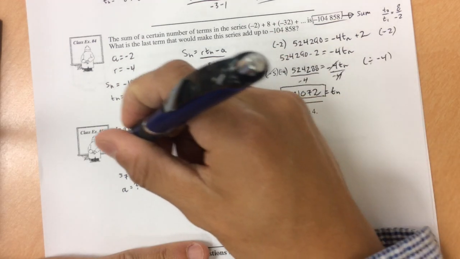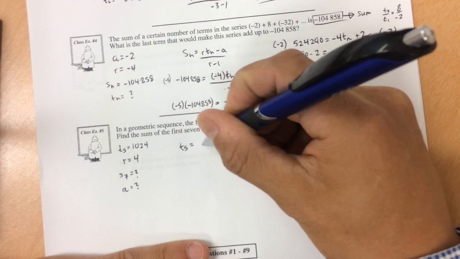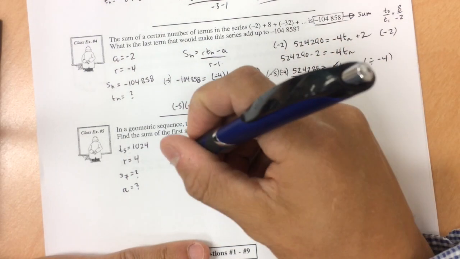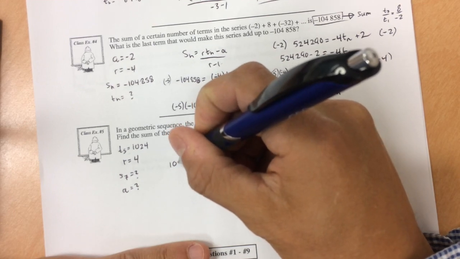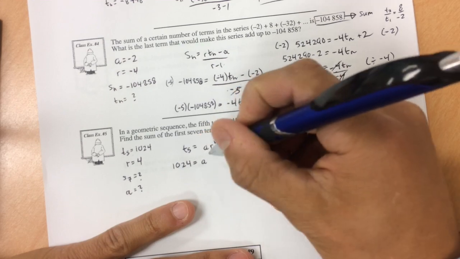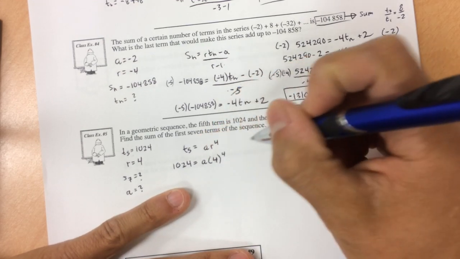Now to find A, we're going to use our fifth term, so T5. So we know that T5 is going to be equal to A times R to the power of 4. N minus 1 in this case would be 4. But we know the value of T5, that's 1,024. So we can plug that in in order to then only have one unknown variable, which would be A.